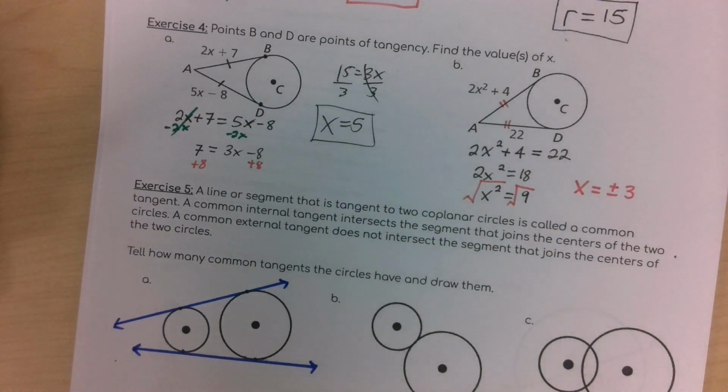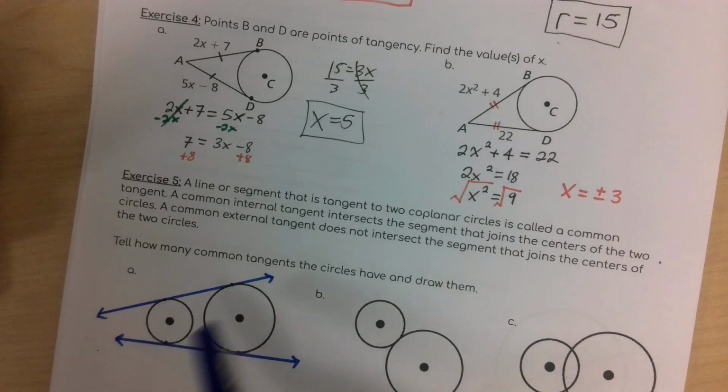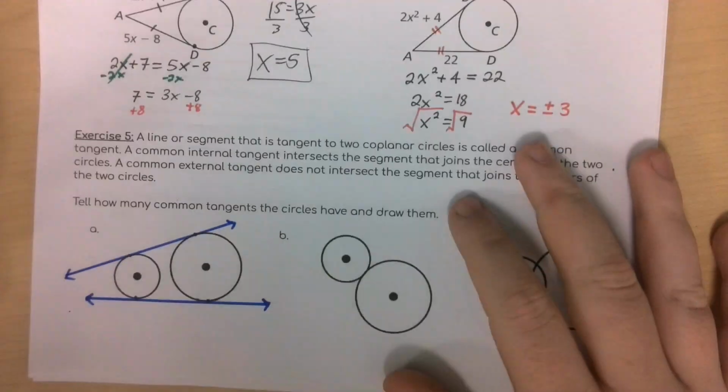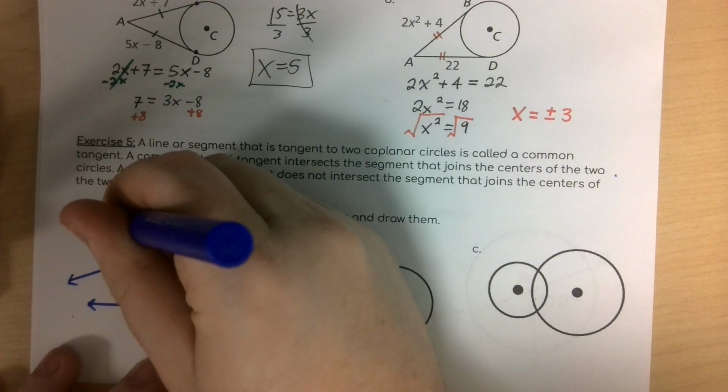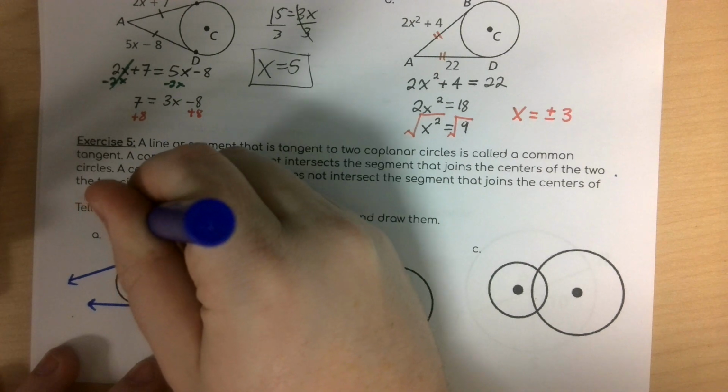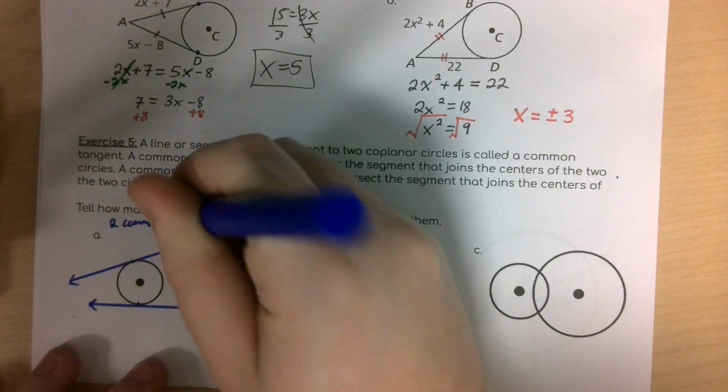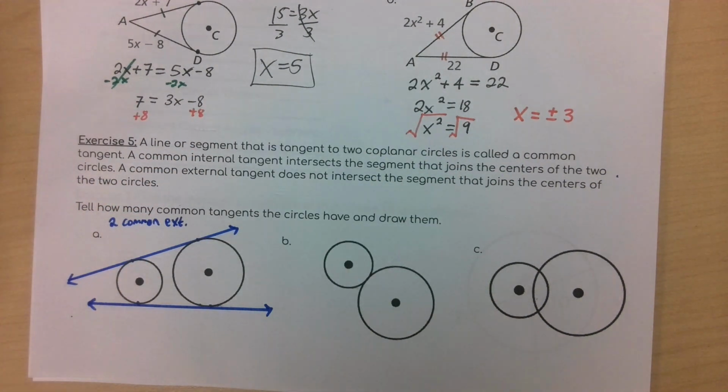Think of it like rolling some wheels onto different surfaces. The surface is the tangent, and these are our wheels. These are both common external tangents, and we have two of them. Two common external tangents. But believe it or not, there are some hidden ways we can draw a line that touches each circle once.